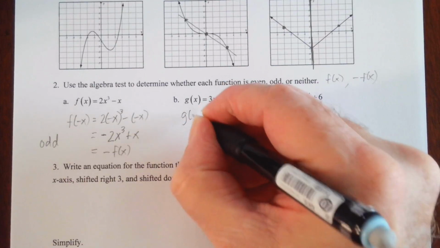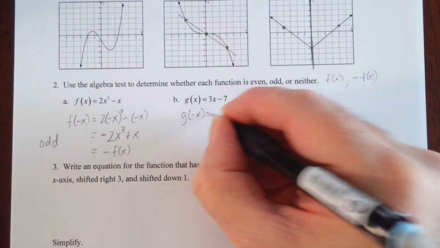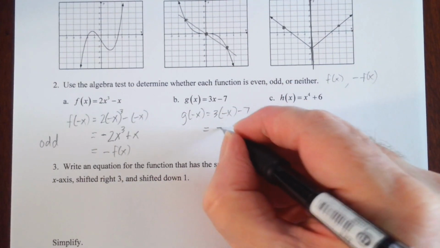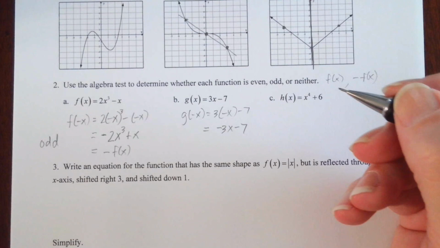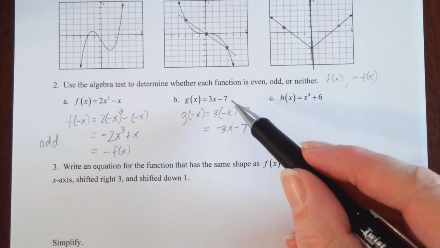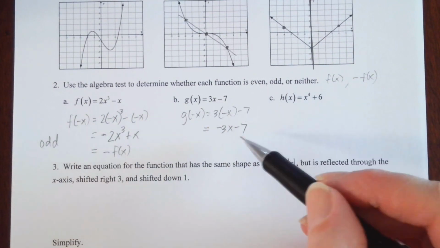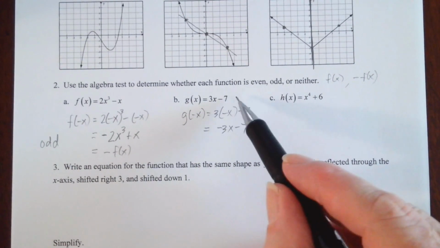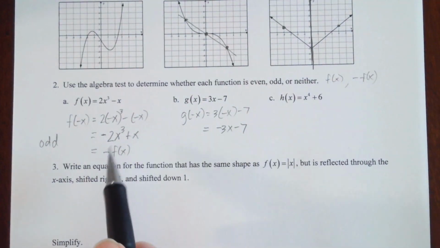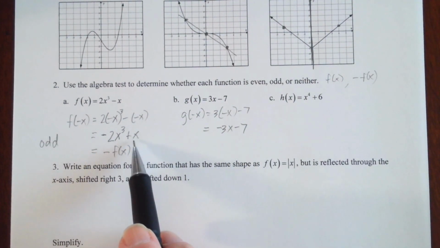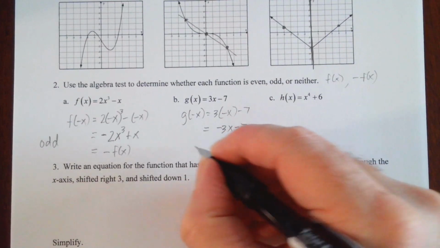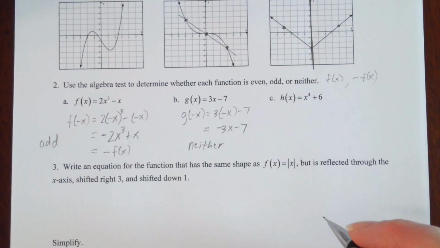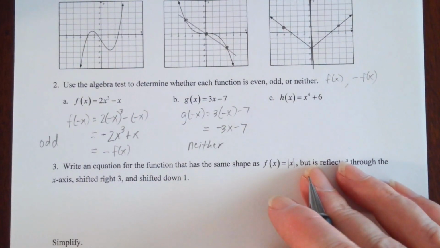If we do the same thing on b, we'll get 3 times minus x minus 7, which is a negative 3x minus 7. Now notice that does not equal the original function, and it doesn't equal the opposite of the original function, because even though the 3x changed signs, the minus 7 did not. It's not like here where both terms change signs. And so this is a case where we would say neither. We don't have any of these symmetries, or I should say we're not even or odd.